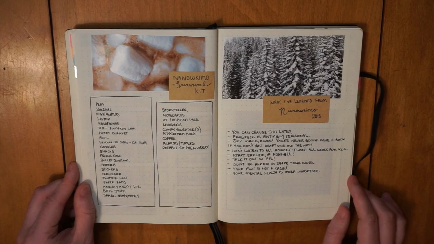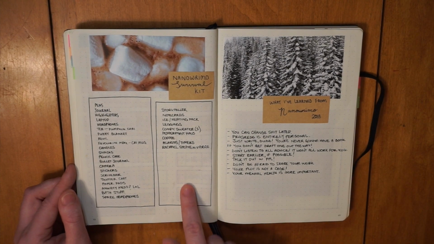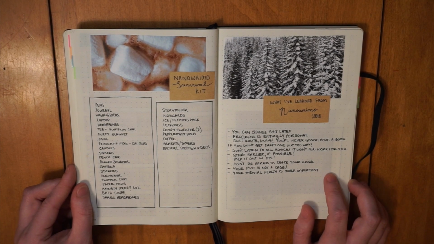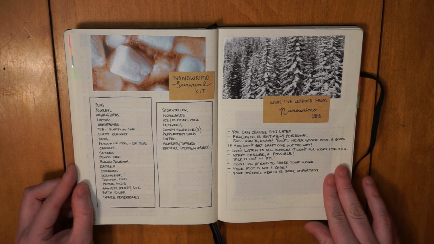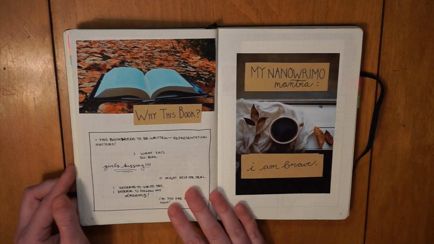All right, so this spread is the NaNoWriMo Survival Kit, which I did a video on, so I will link that down below. And then on the other side, I have what I've learnt from NaNoWriMo. This is one that I'm going to have a video for, so when that is done, I'll leave a link down below as well.